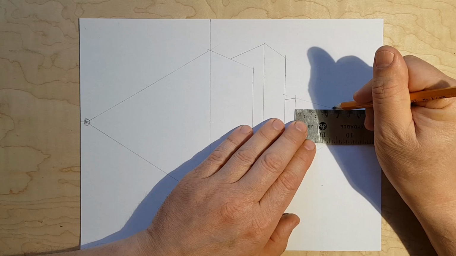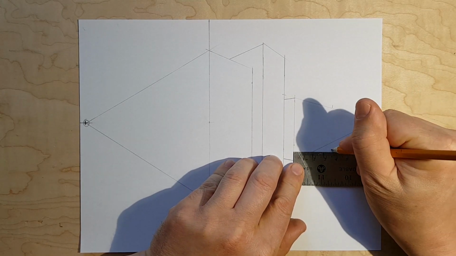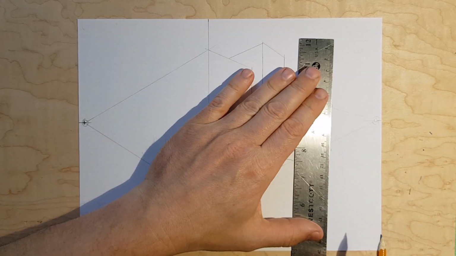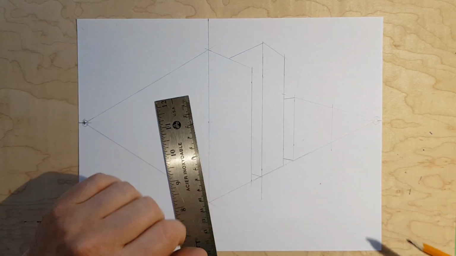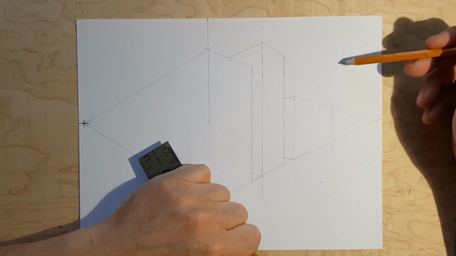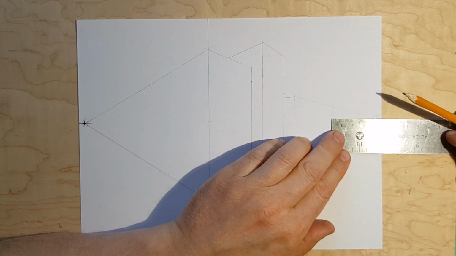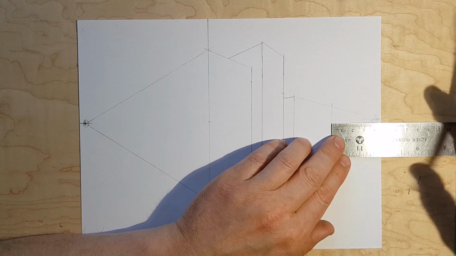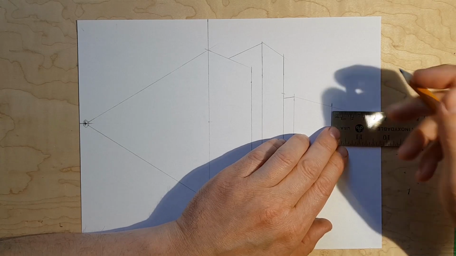So let's go 3.5 centimeters or 35 millimeters. Then we draw our line like that. Then I'm thinking, maybe I would like another taller building here. So I'm going to come over 0.5 centimeter this time because we're getting further away. So I want the distance to be a little bit less. So we're only going to come 0.5 centimeter.